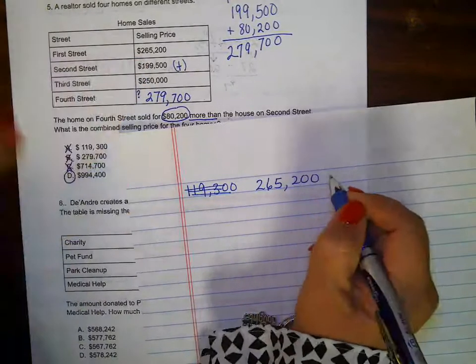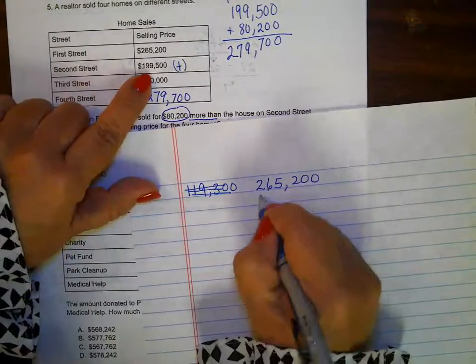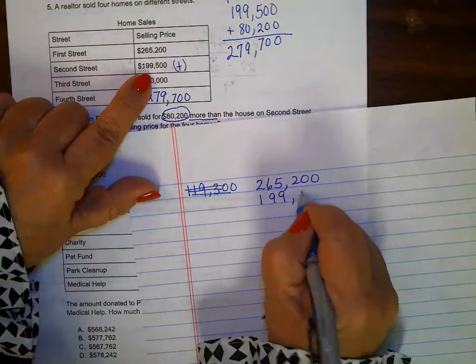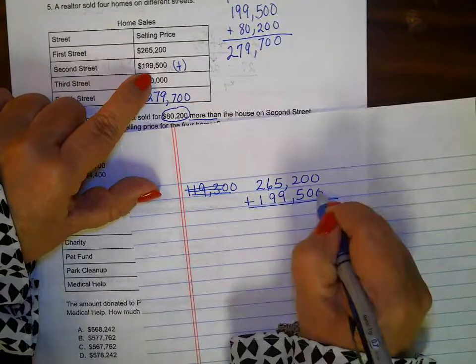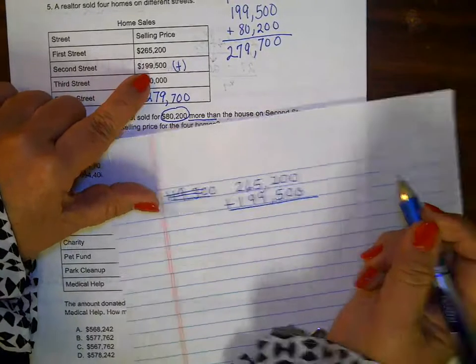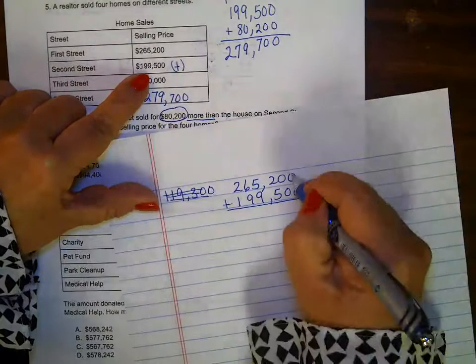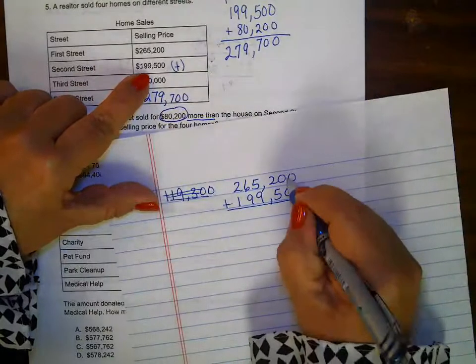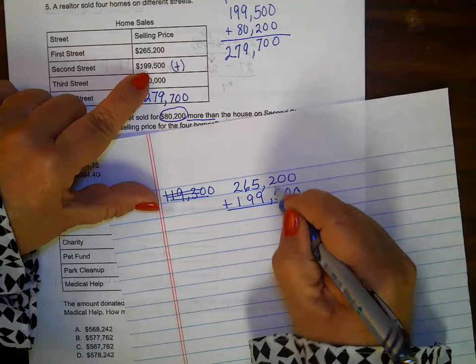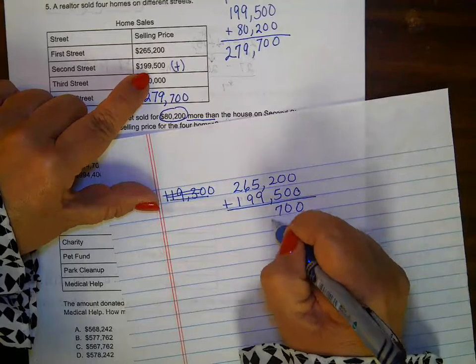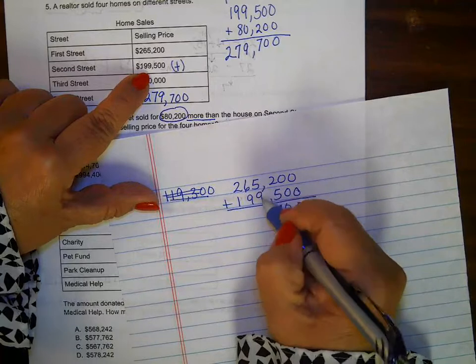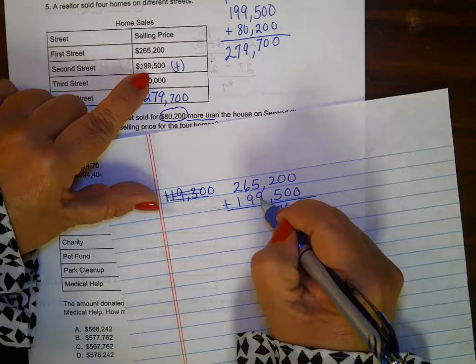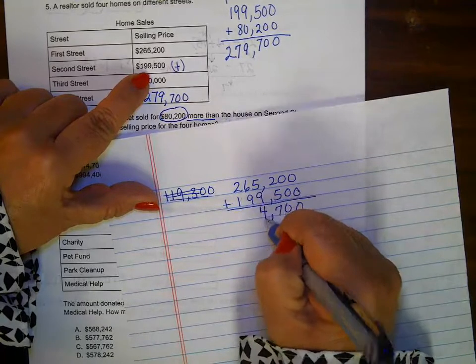265,200. I know I was going to add up my answer choices. And I have 199,500. I'm the type of person who doesn't like to stack my numbers that much, because then I'll get confused. So 0 plus 0 equals 0. 0 plus 0 equals 0. 2 plus 5 equals 7. Bring down my comma. 9 plus 5, so I like making groups of 10. So I'm going to take 1 out of here. So 9 plus 1 is 10. I have 4 left over. That's 14.